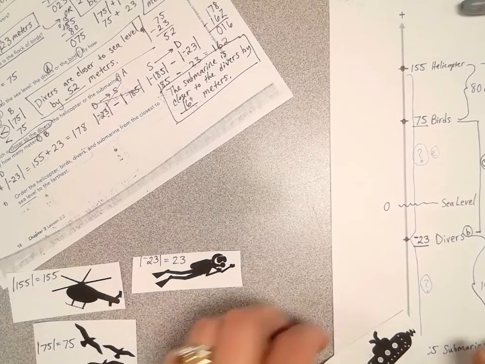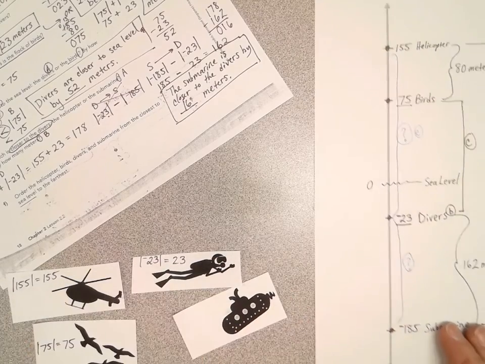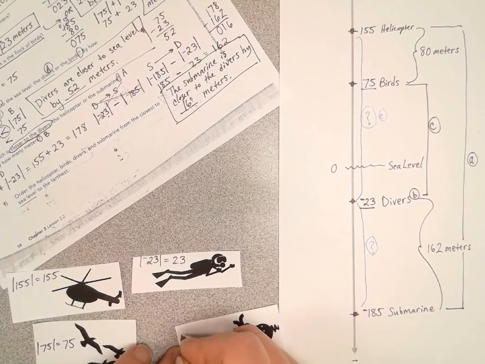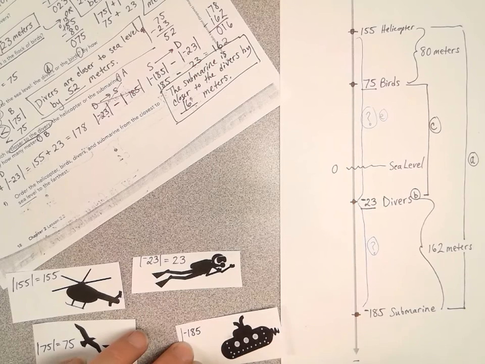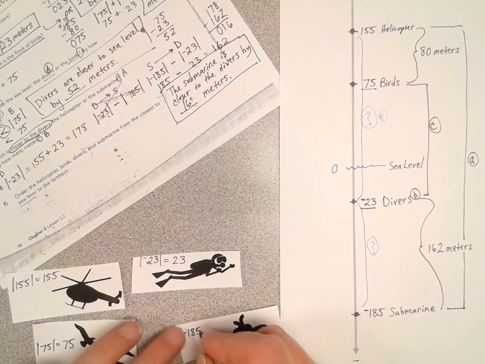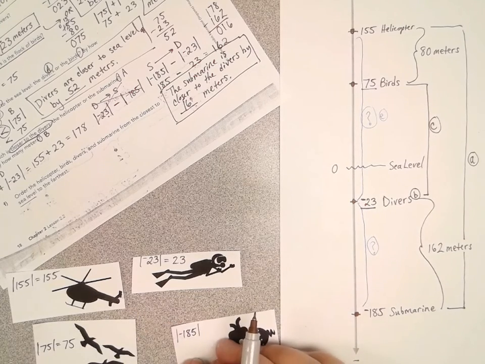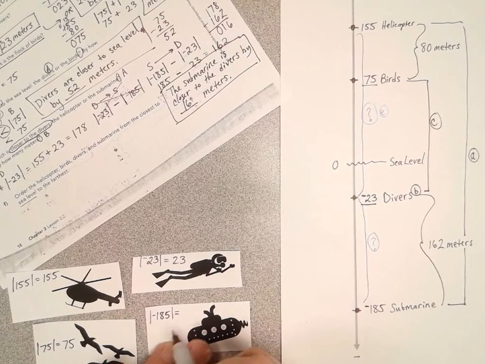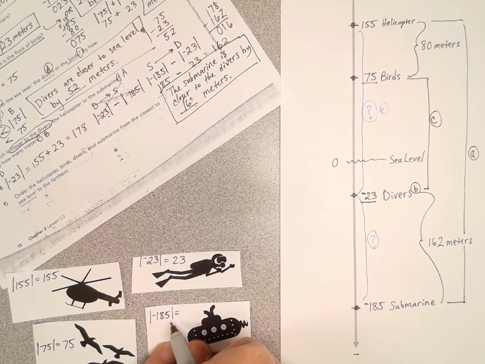Okay, and I also have my submarine. Go back to your number line. Where was he located? Negative 185. So we want to find his distance from 0. Remember, it talked about who is closest or farthest. So it's talking about distance. That's a big hint. Closest or farthest. How far away is negative 185 from 0? Well, remember, it ends up being a positive number of jumps.